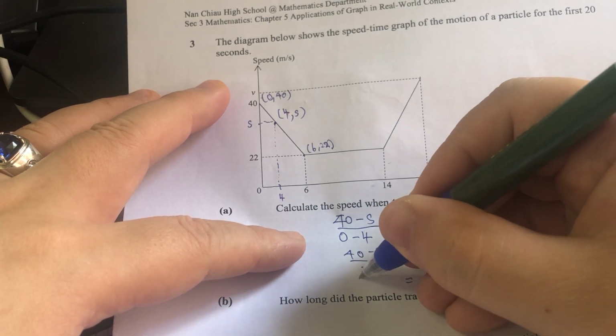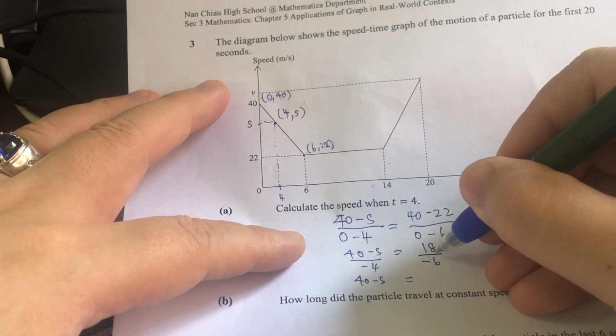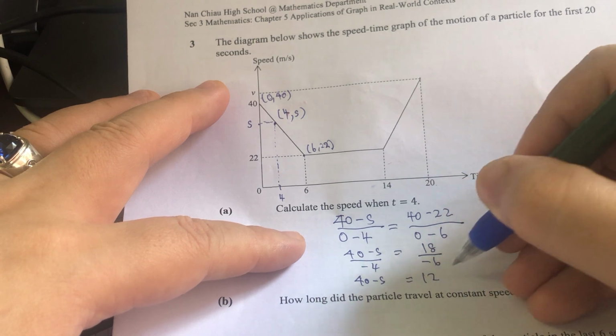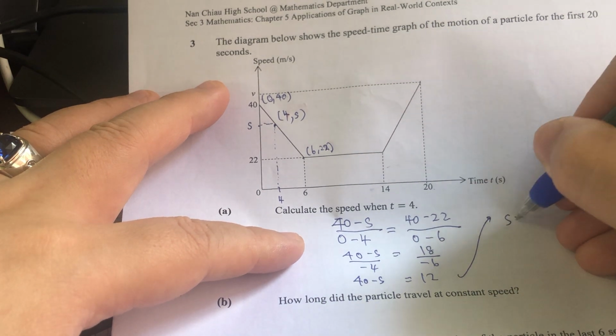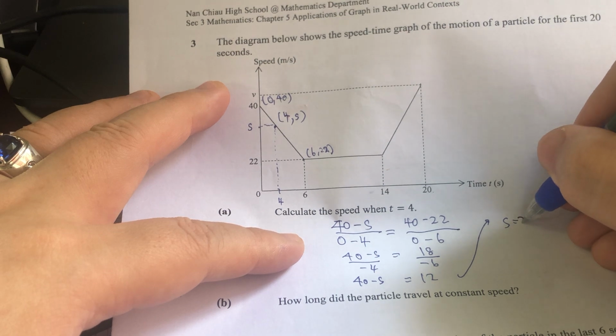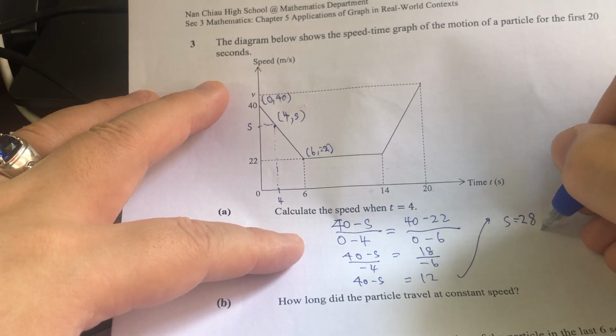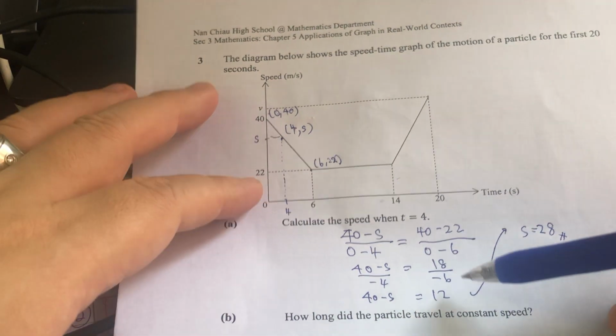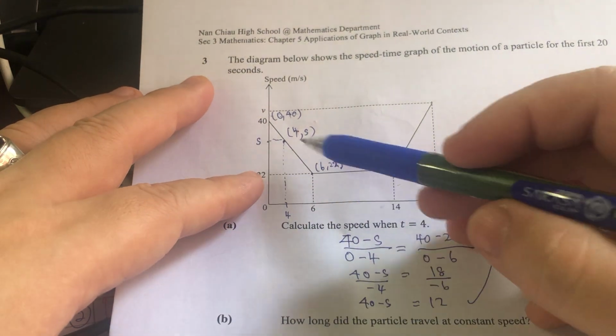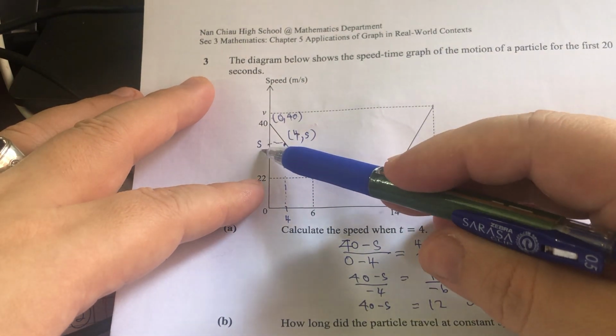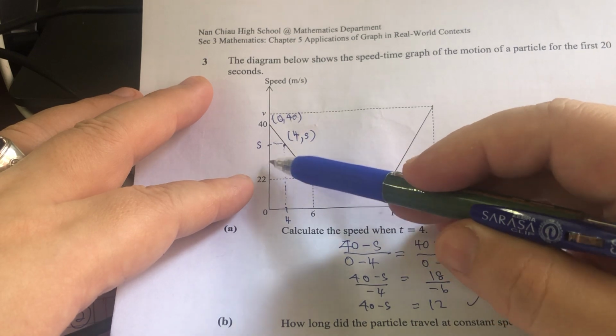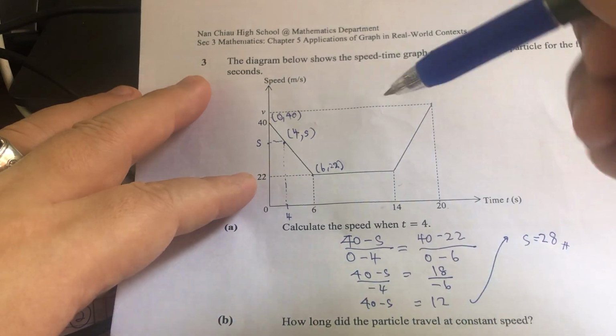Okay. Then this will be 40 minus s equals to minus 3. So it's 12, right? Then your s will be equals to 28. Then you ask yourself, make sense or not? Can s be 28 or not? Yes, because it's above 22, less than 40, can.